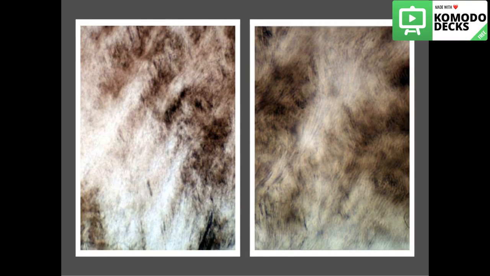As we also see here, they make this twisting phenomenon above cusps mostly. Gnarled enamel.